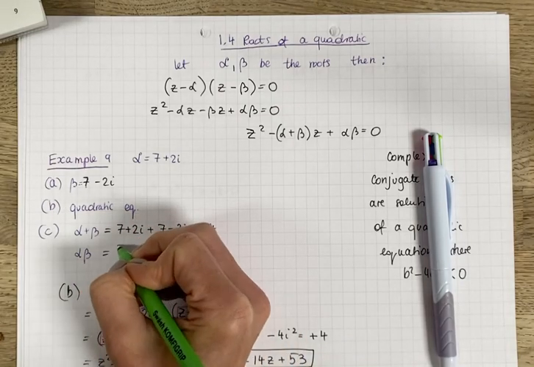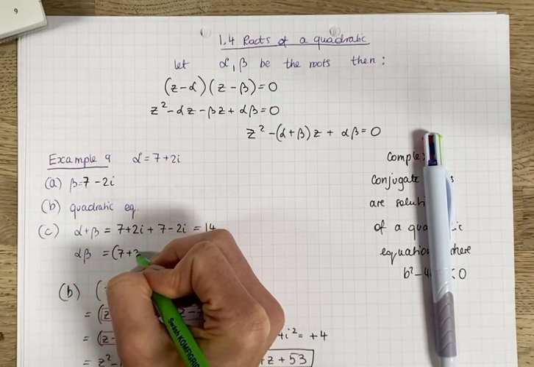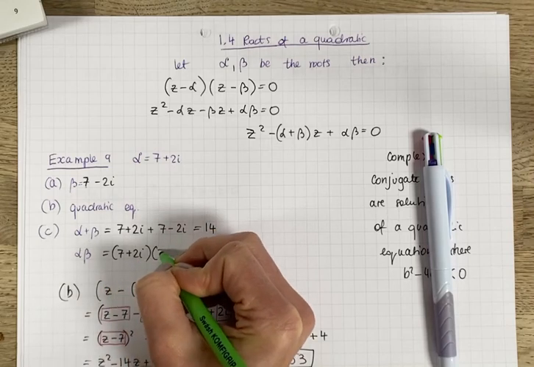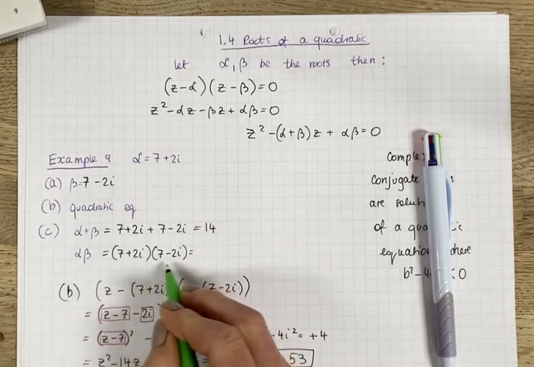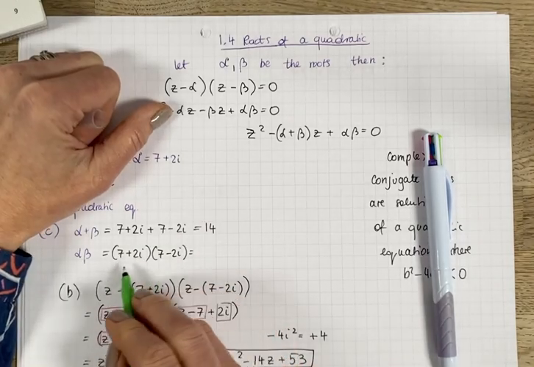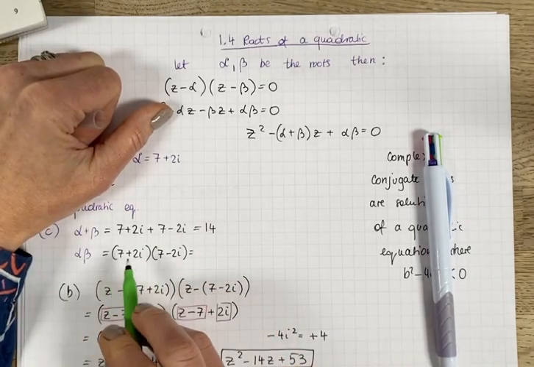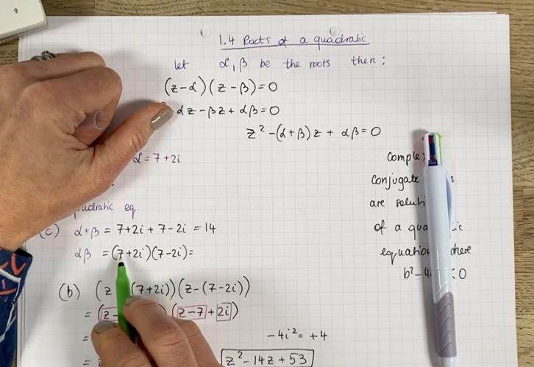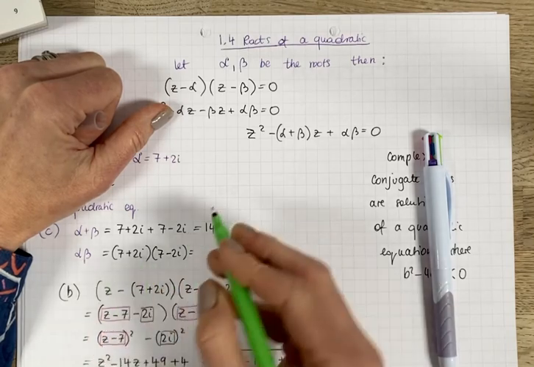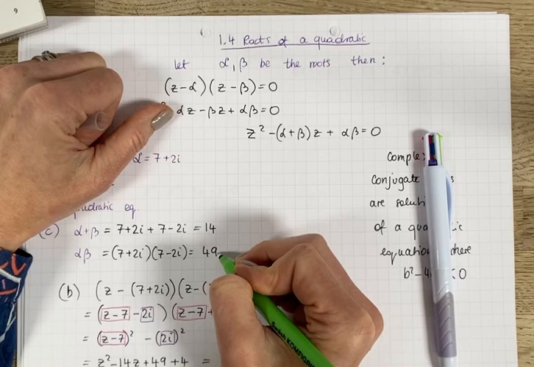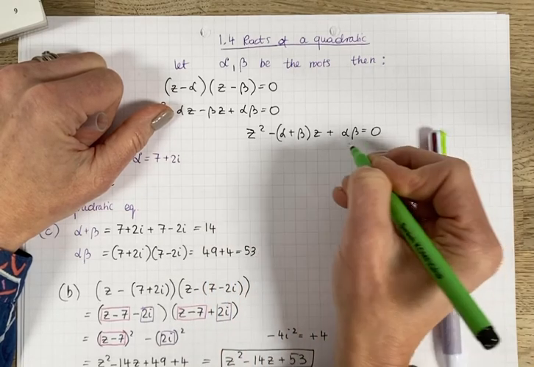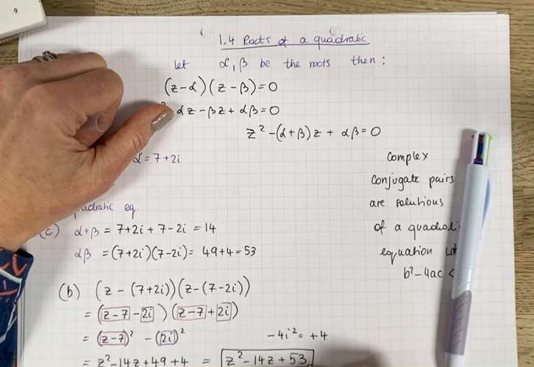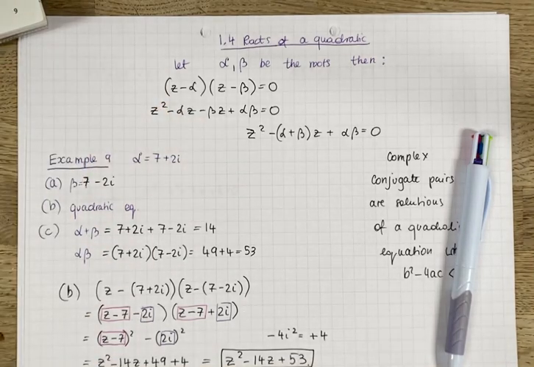Now, if you multiply the two complex numbers together, you're going to get the difference of two squares. I've already mentioned, if it's a complex conjugate pair, you just do 49 minus 4i squared. So it's going to be 49 plus 4, which is 53. So this part would go at the end, and we have got 53 at the end.